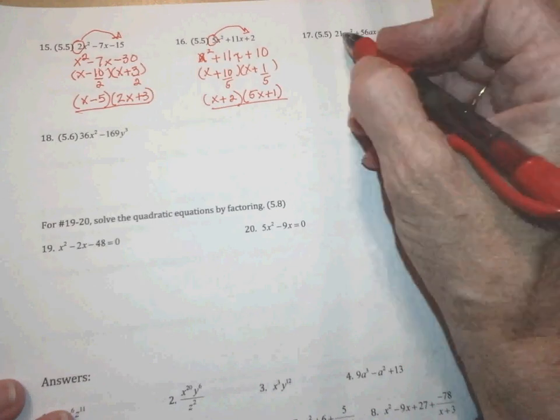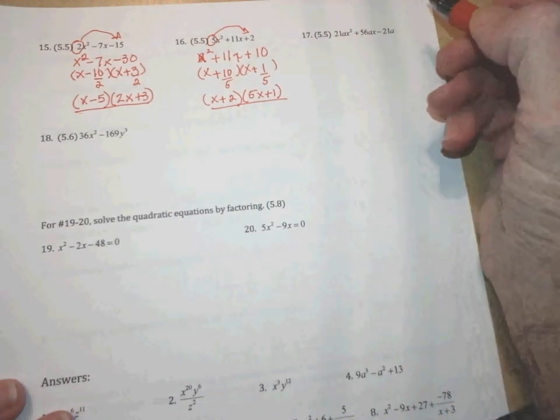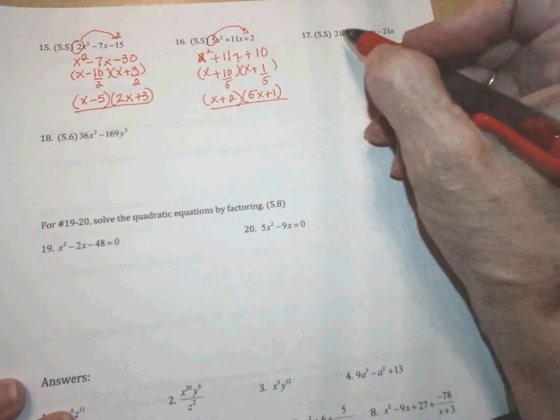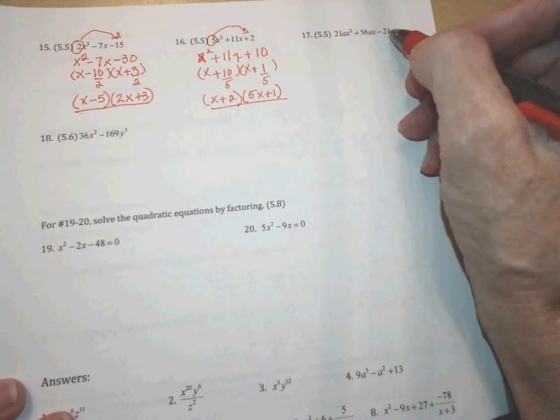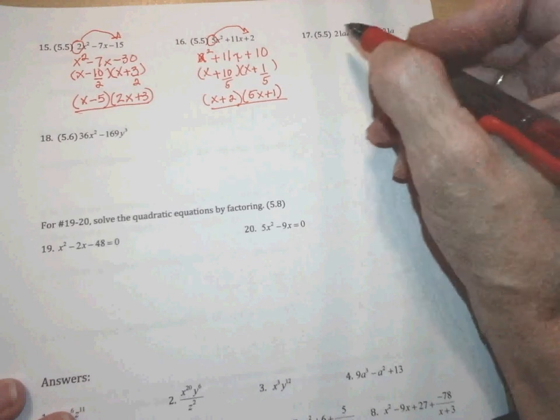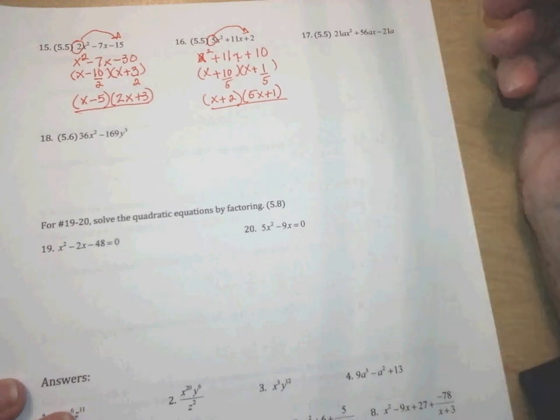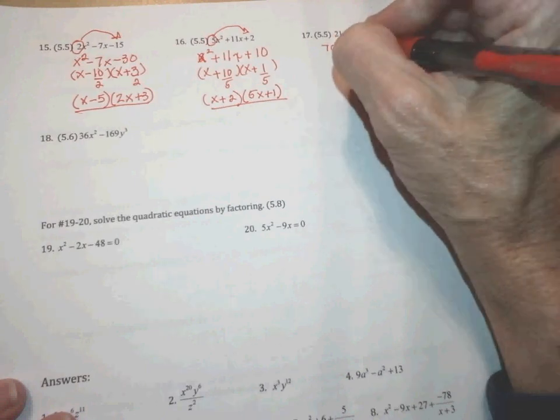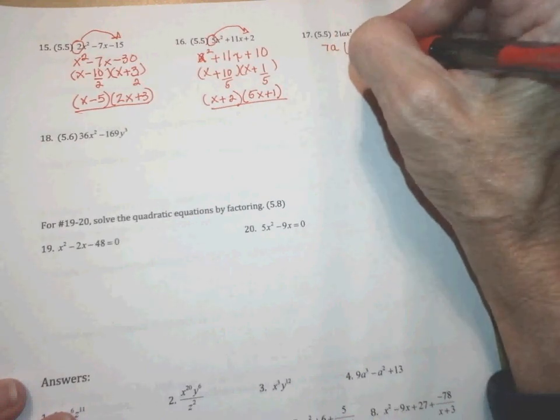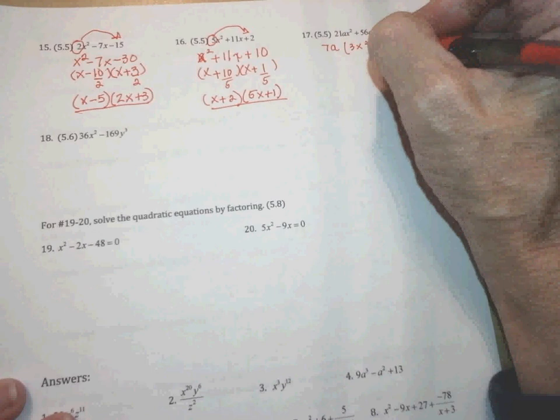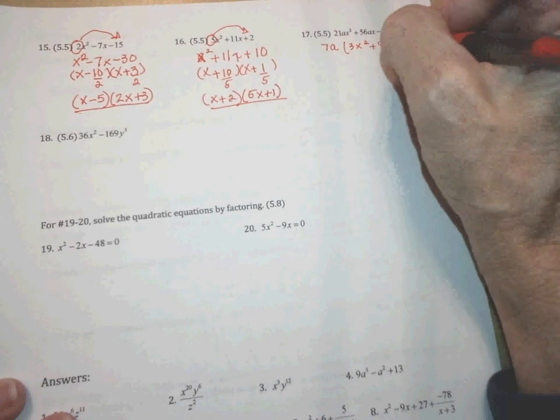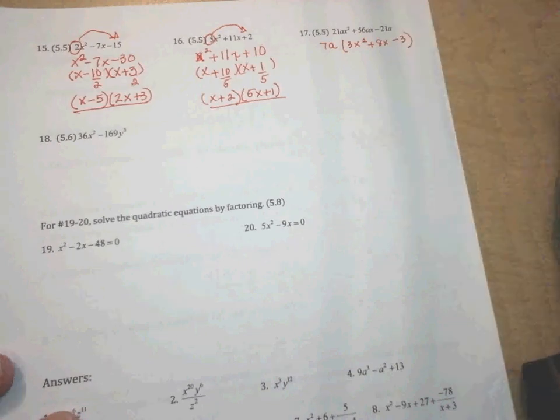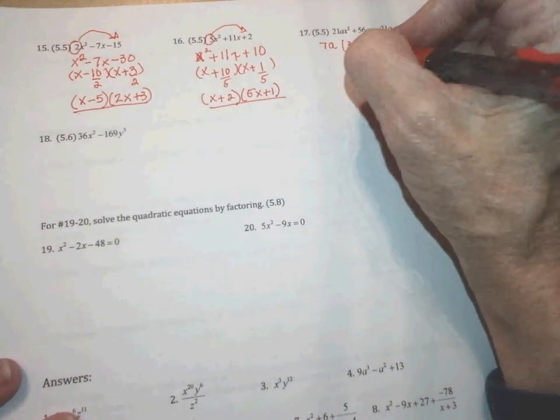Okay, on number 17, I'm going to look and see, do I have a common factor, because those numbers are awfully big. If I were just to look, they all have a's, and they can all divide by 7. Can they divide by 21? No, that does not go into 56. So I can take a 7 and an a out. Then I'm going to have 3x squared plus 8x minus 3.